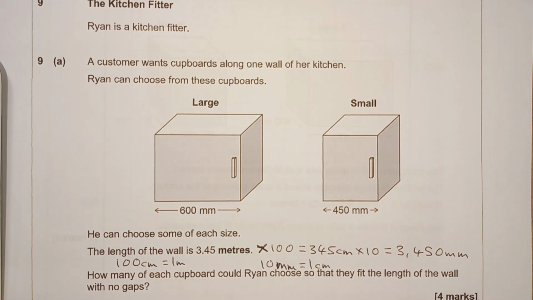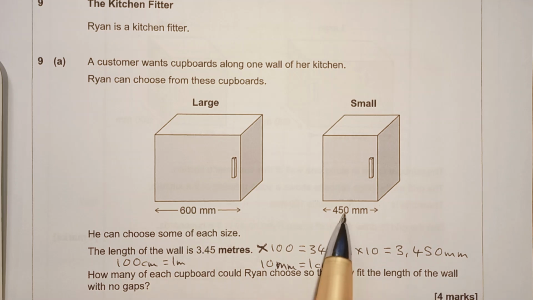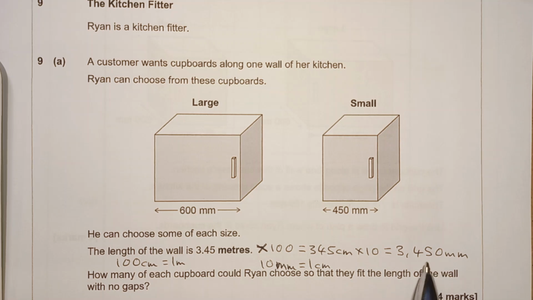Okay, so what we've got to do is work out how we can fit these numbers into this, but without any left over. So we can choose how many 600s we have, how many 450s we have, and it's a bit of trial and error, but hopefully what you'd recognise is that we've got 450 on the end here, and we know that one small one is 450.